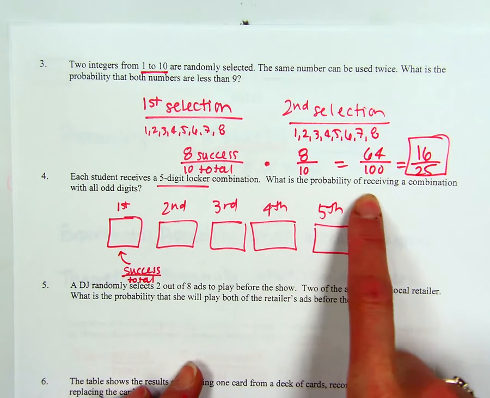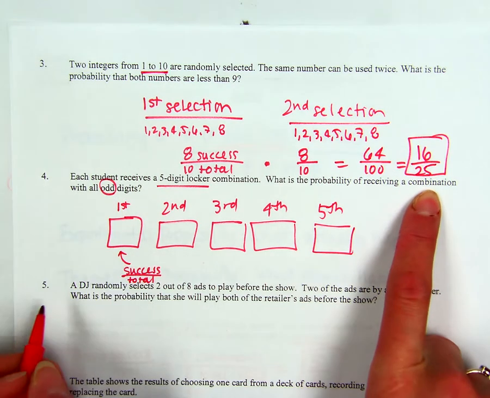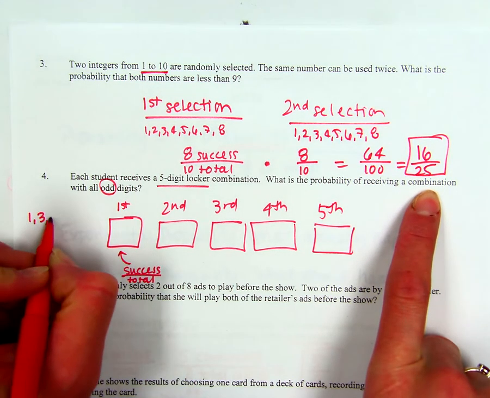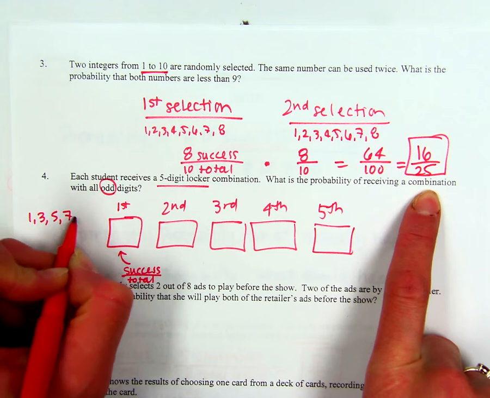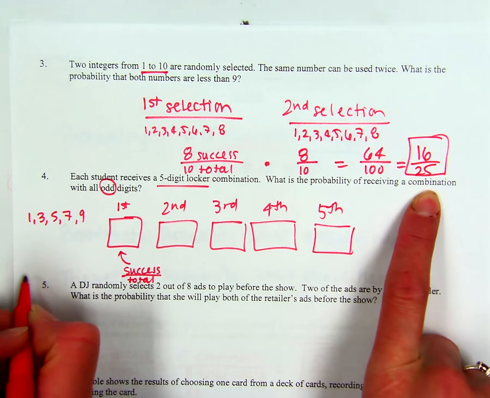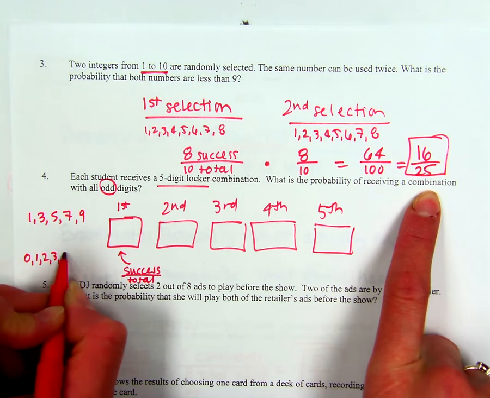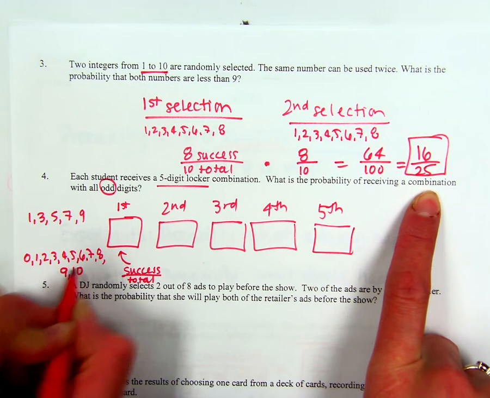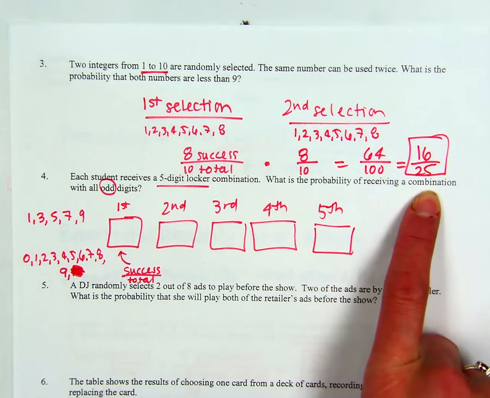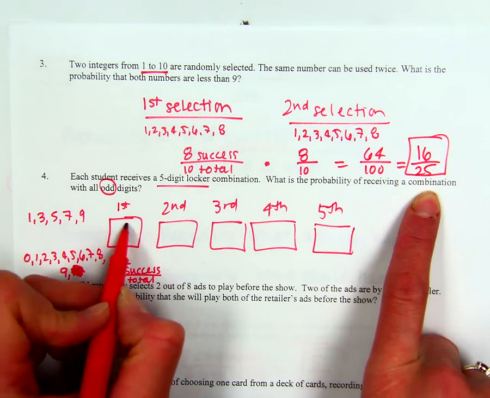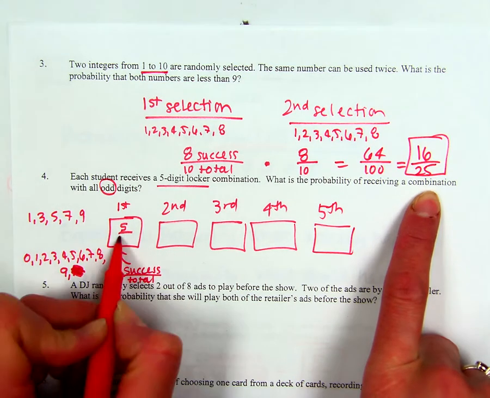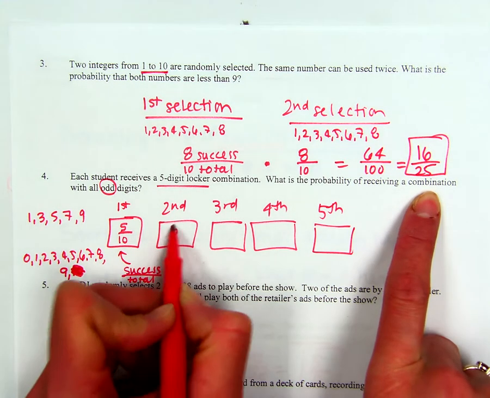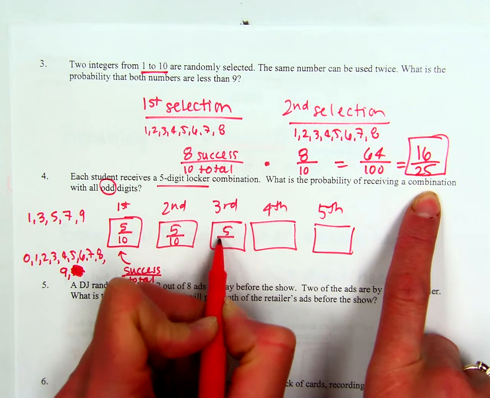What's the probability of receiving a combination with all odd digits? So let's remind us that the odd numbers are 1, 3, 5, 7, and 9. Out of the numbers 0, 1, 2, 3, 4, 5, 6, 7, 8, 9. Nope, not 10. Just 0 through 9. Okay, so there are 5 out of 10. And it would be the same probability for each number selection.